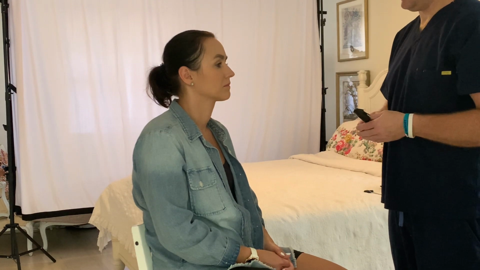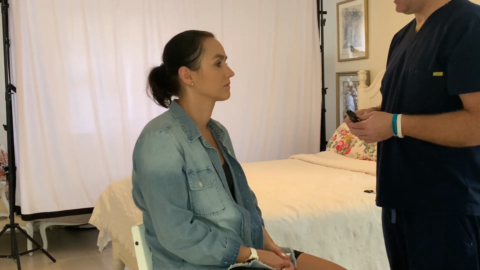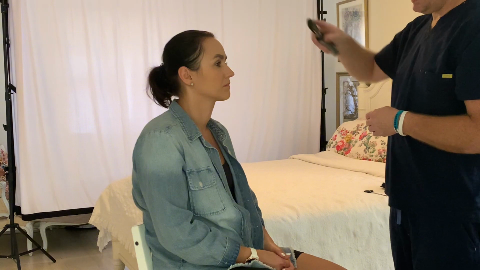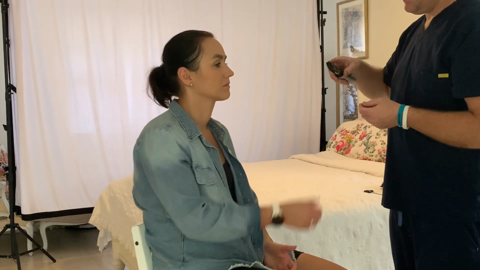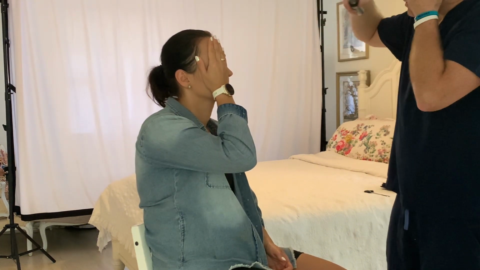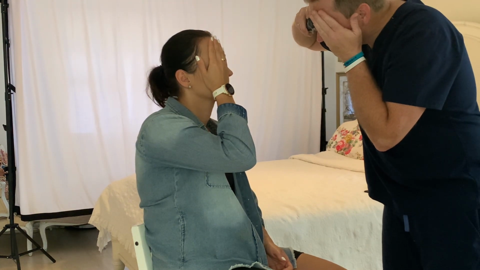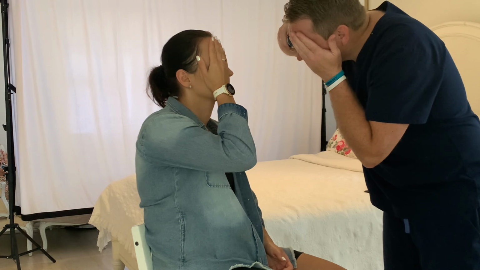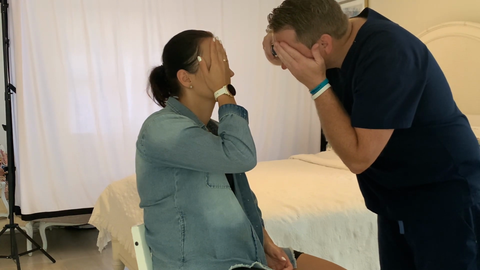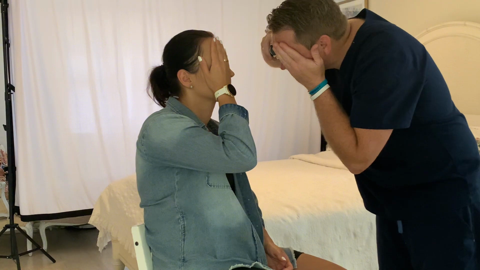And then to perform an exam of the fundus, I'm going to come in from the patient's side. You can look straight ahead at about 15 to 20 degrees to the side. I'm going to ask you to cover your right eye, okay? And I'm also going to cover that same side eye, and I'm going to come in very closely. Okay, assessing the fundus. I'm going to do the same from the opposite side.